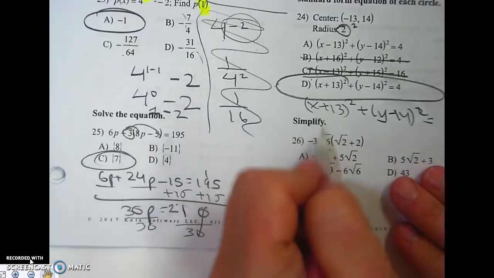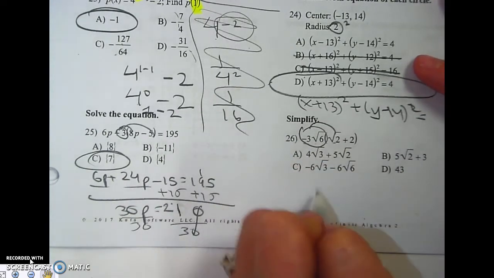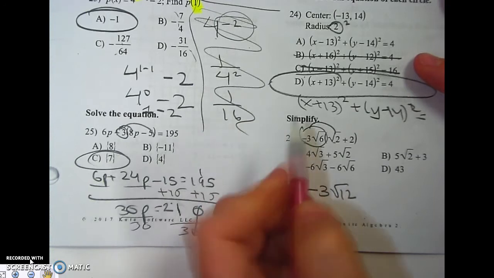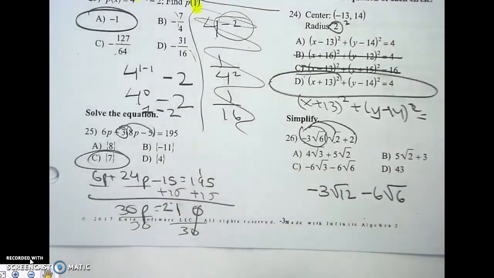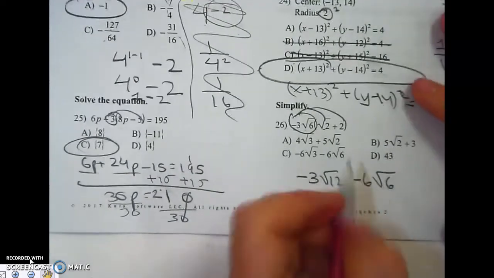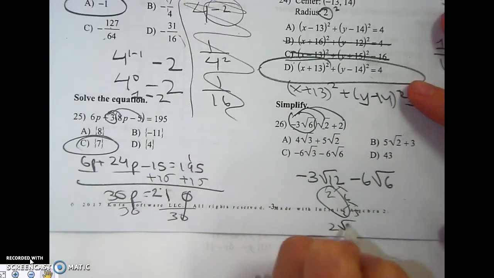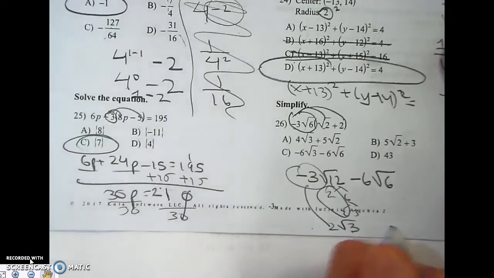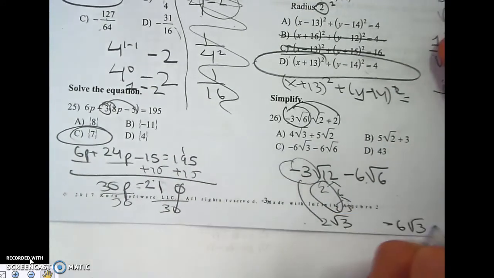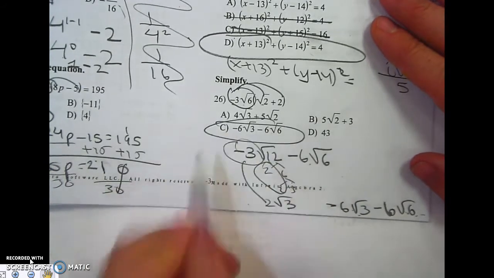Okay. Distribution, careful. Negative 3 rad 6 times rad 2 is negative 3 rad 12. Negative 3 times 2 is negative 6 rad 6. The reason you don't see any of the answers is because you can tree. So that lends itself to 2 rad 3. But I had a negative 3, so negative 3 times 2 is negative 6 rad 3 minus 6 rad 6. Now, I can't put these together because the radicals are different, which is why that's the answer.